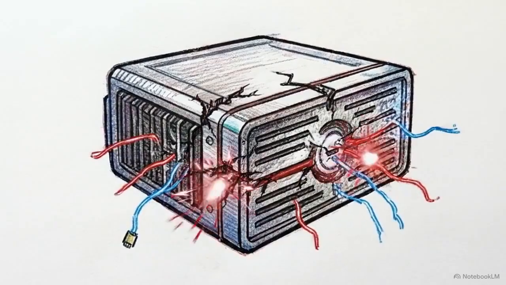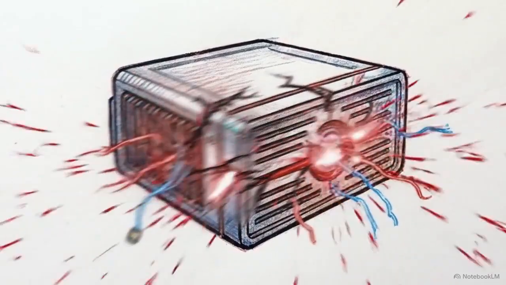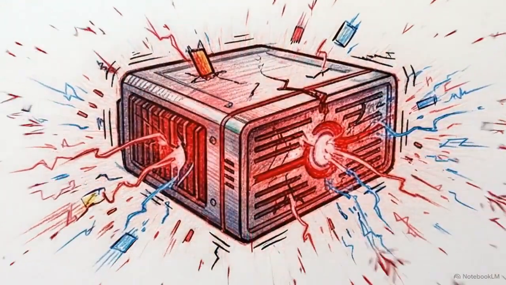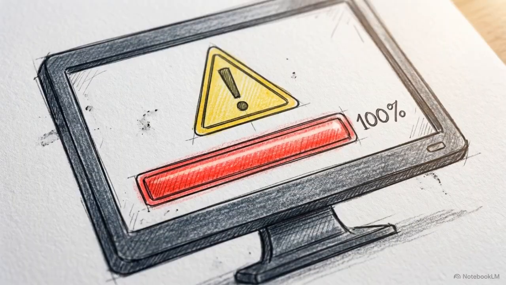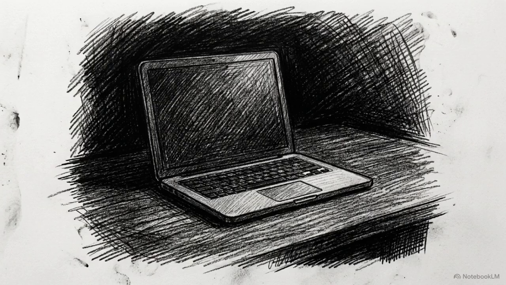Picture what happens on launch day. When thousands of users hit that application simultaneously, your local hardware chokes. Requests time out and orders are dropped. You hit rigid physical limits. Your local CPU and memory cap out. A minor power outage takes your business offline entirely.